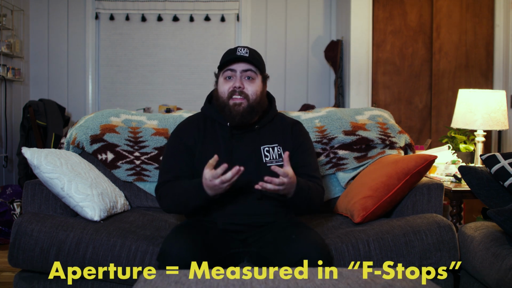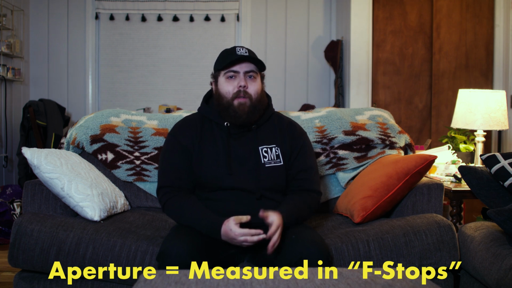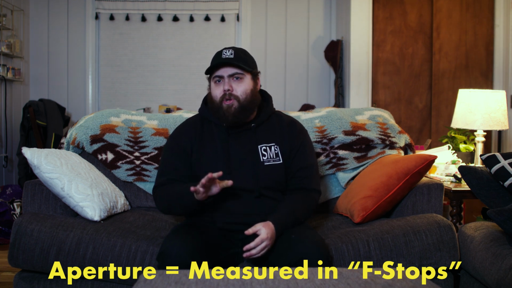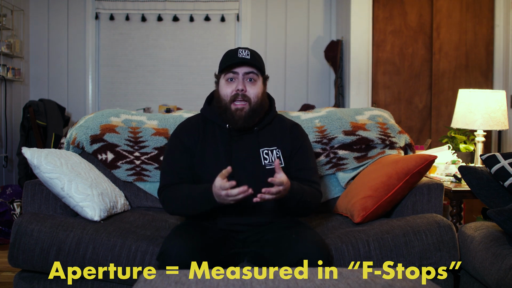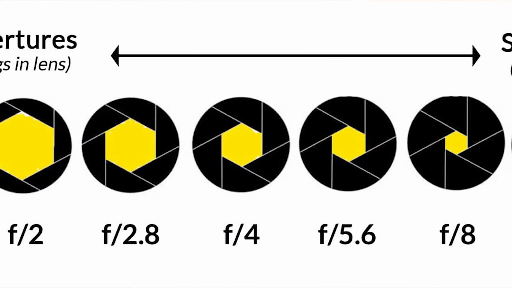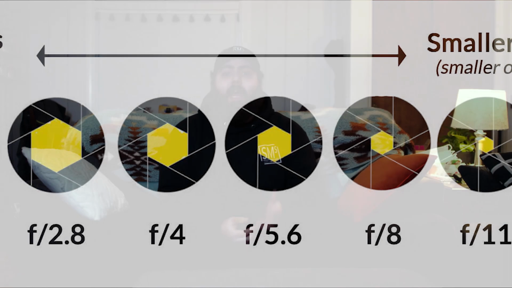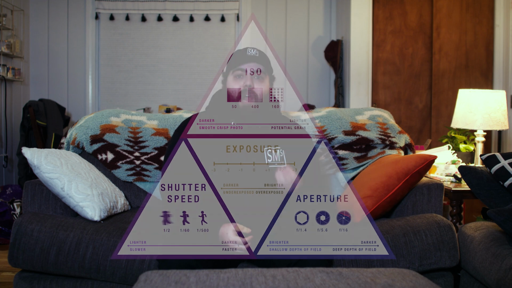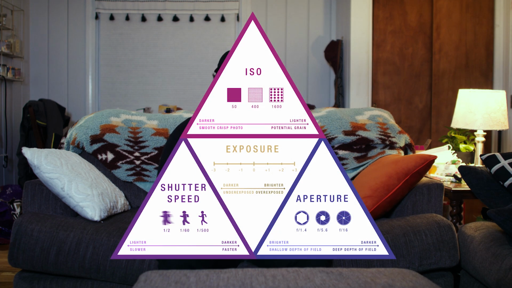Aperture is measured in these f-stop values, ranging from around f1.4 all the way up to around f22 on most camera lenses. Aperture levels are controlled by this f-stop value, which means the level of light let through that hole controls how much focus you get and how much light you get in your sensor. Utilizing f-stop values with your shutter speed and your ISO level, you have even more control over how much light you get in any given image.